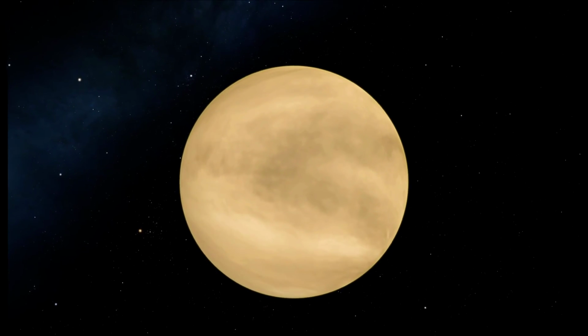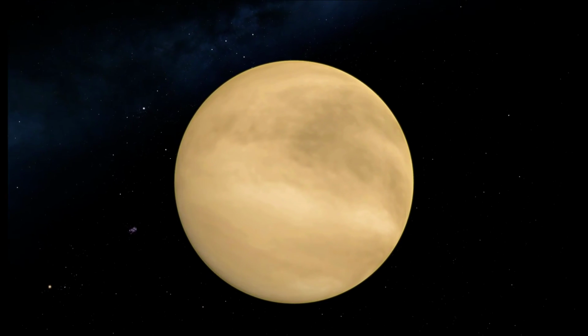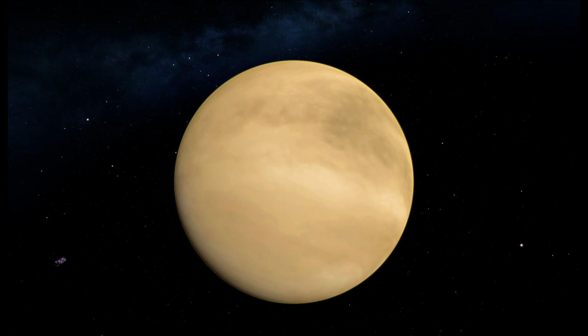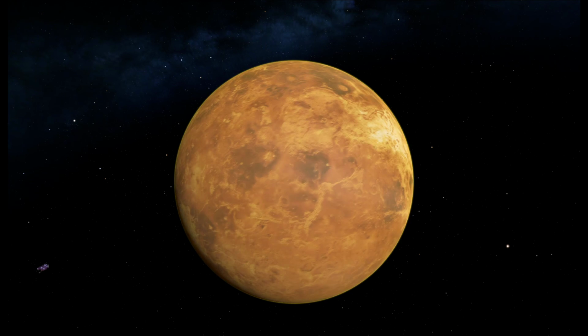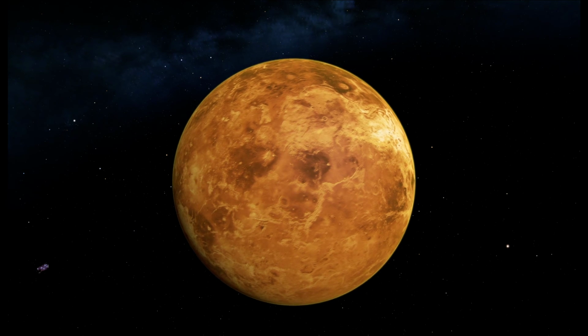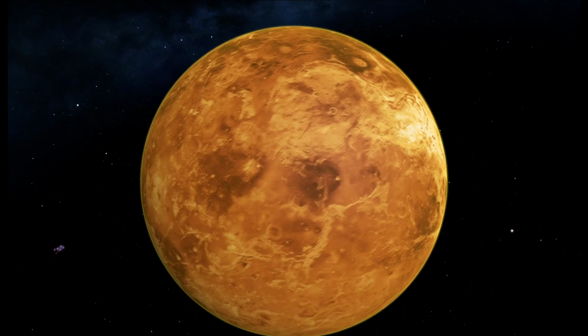It has a thick carbon dioxide atmosphere, which makes Venus shrouded in clouds, which means we cannot see the surface without other means. We have to use cloud-piercing radar in order to see the surface itself, so we can see that surface. This is a radar-mapped image of the surface itself.